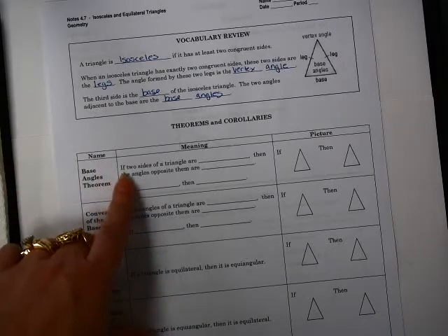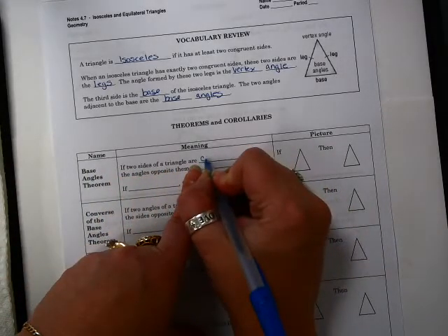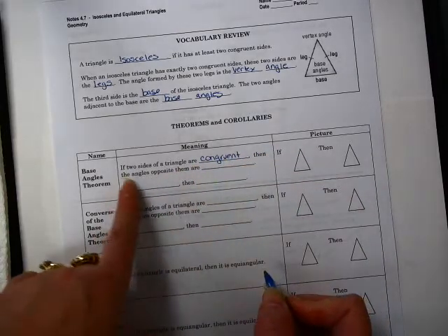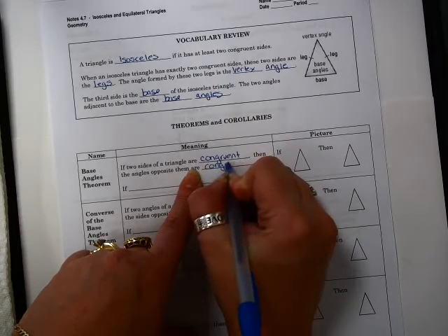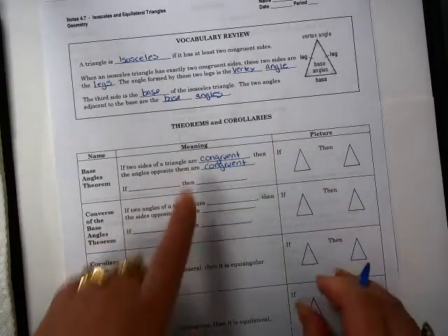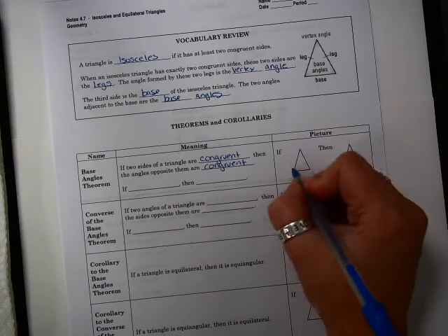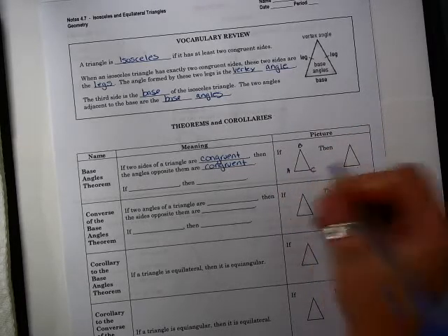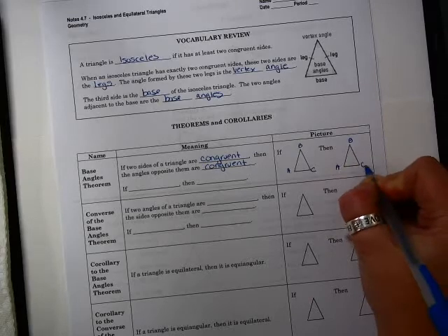Alright, we have a few theorems and corollaries to go over. The first one is the base angles theorem. It states if two sides of a triangle are congruent, then the angles opposite them are congruent. Alright, let's label this over here triangle A, B, C.